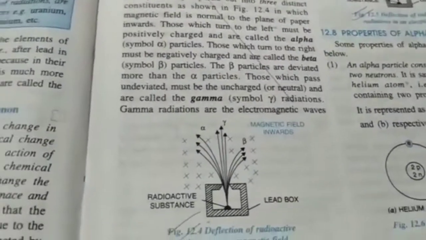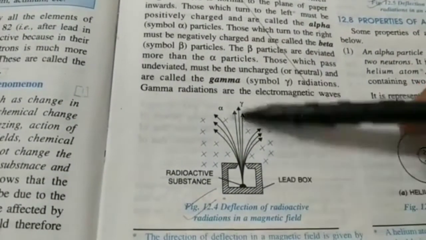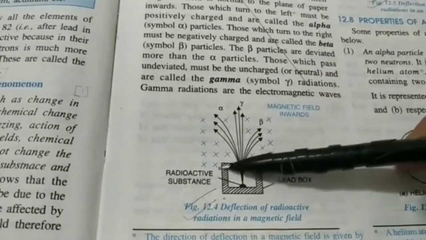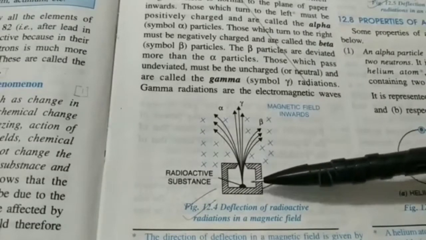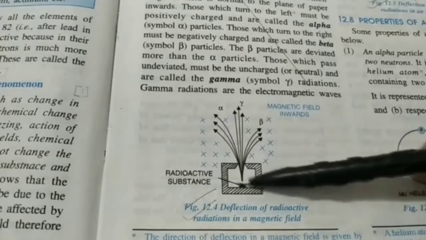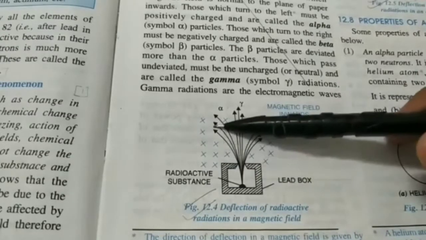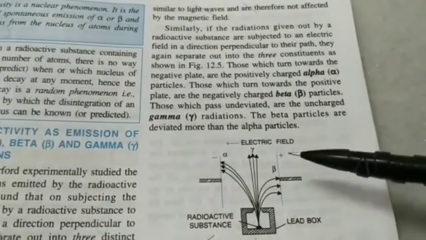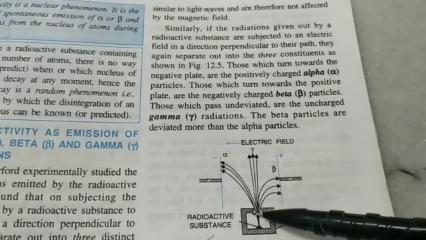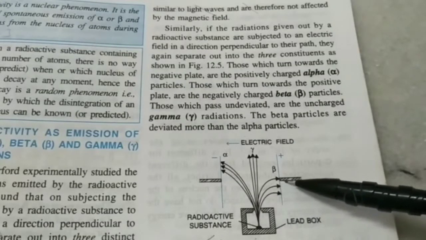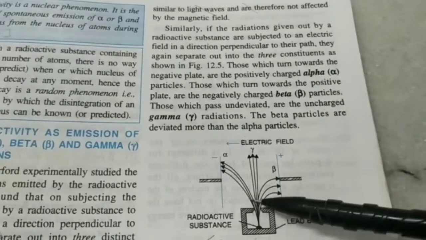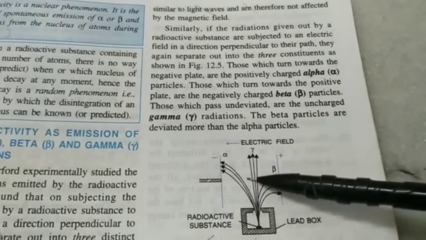Now, if you do this experiment in which we have this radioactive substance giving Becquerel rays in a straight line, we keep it in a lead box because lead would make sure that these rays are not emitted in any other direction, which could be quite dangerous. And if we have a magnetic field around it, or an electric field rather, then we will notice that some rays are deflected towards the positive plate, some rays are deflected towards the negative plate, whereas some rays are not deflected at all.